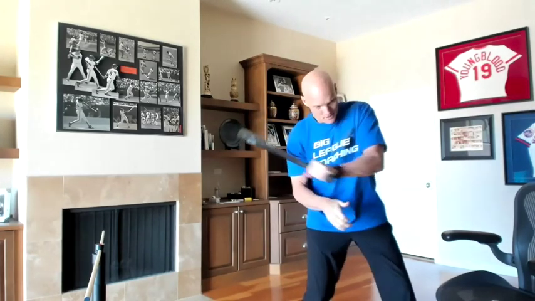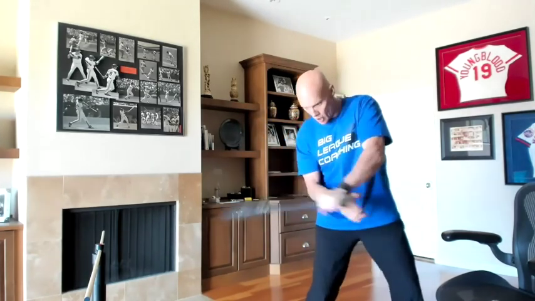In, middle, away. So if you understand your hands, each hand complements the other hand. So if the top hand is moving in this direction, then the bottom hand has to move in the same direction. Therefore, both hands are moving the bat in the same direction.